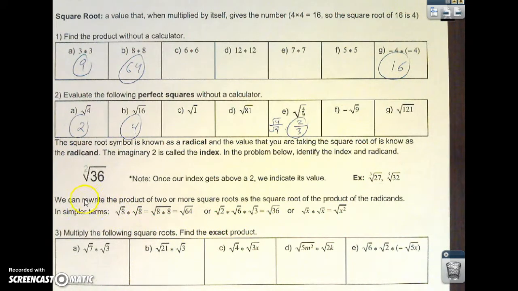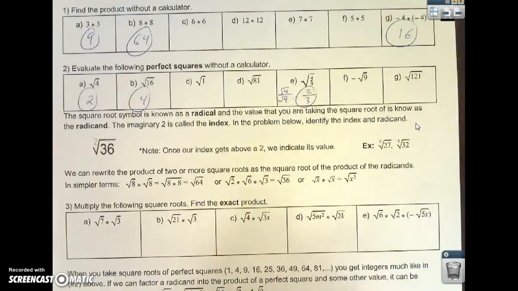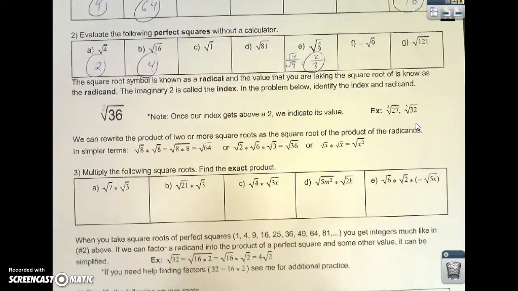Now, when you're breaking things down, we can rewrite the product of 2 or more square roots as the square root of the product of the radicands in simpler terms. Root 8 times root 8 is root 64. Alright, and you can keep going with this. Root 2 times root 6 times root 3. You can multiply the numbers underneath there to get root 36. Right? So, simple enough. You can multiply things underneath your radical.